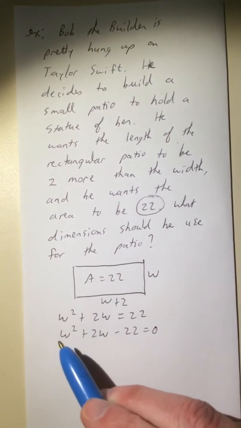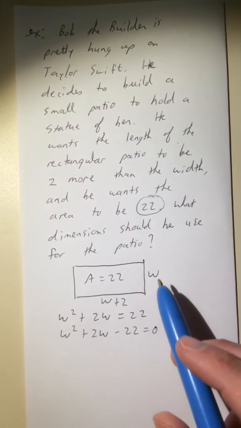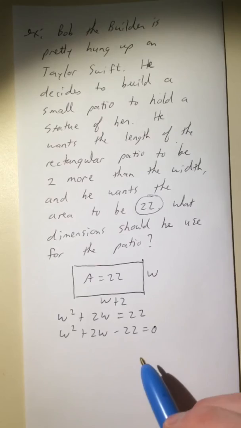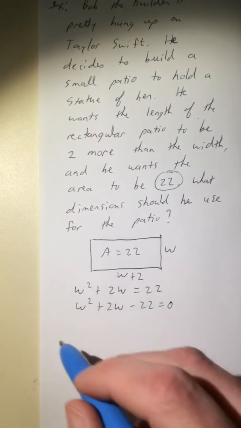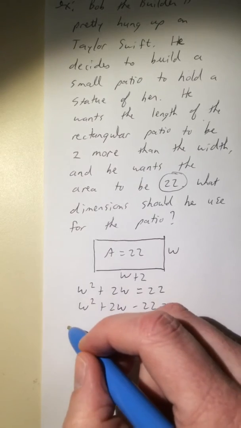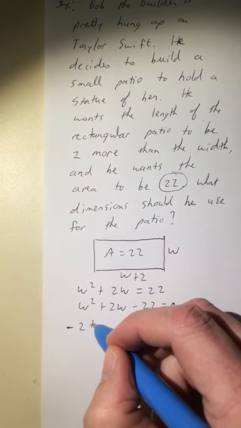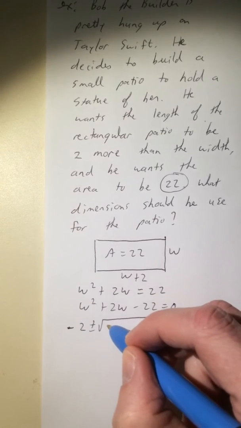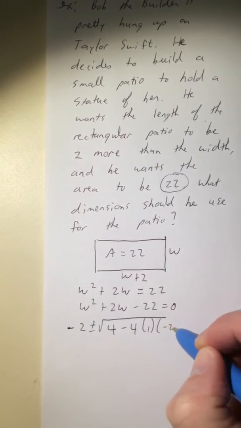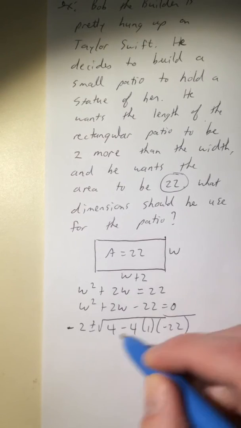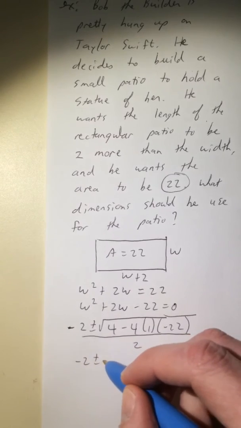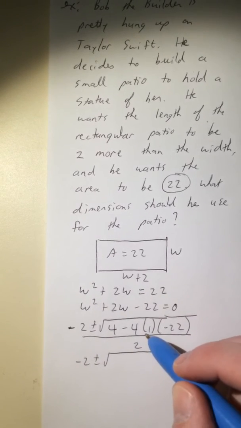So what we want to do, of course, is find out what is the width going to be, and then we'll have the length also. So we need to solve this. This is not factorable, as I promised. So into the quadratic formula it goes. So a is 1, b is 2, c is negative 22. So negative 2 plus or minus the square root of 2 squared, which is 4, minus 4 times 1 times negative 22. All that's over 2.